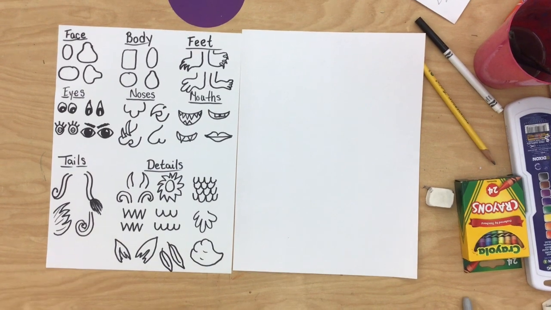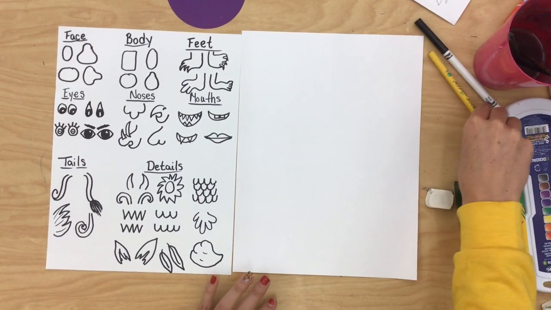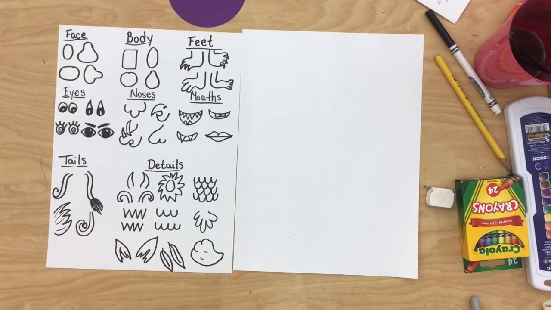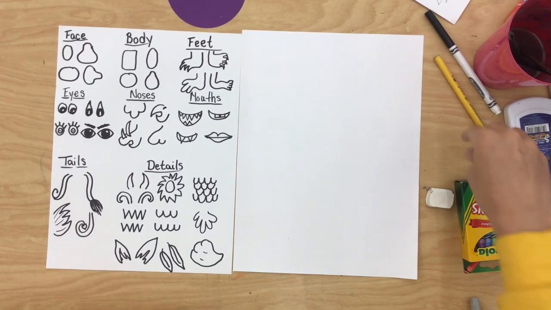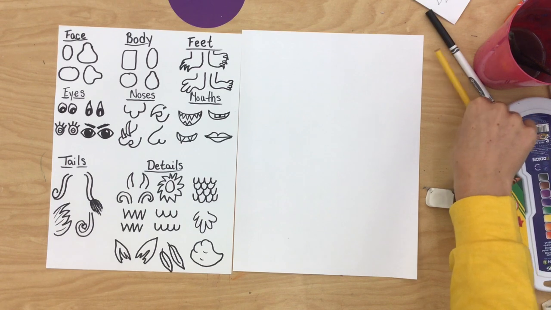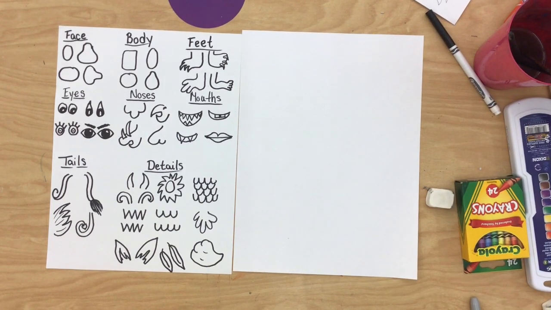Now that you've seen some of those textures, we're going to get started using texture in our drawing of a wild thing. Let's get started. All right, kindergarten, today you are going to be drawing a wild thing. Your wild thing is kind of like a monster, and it's inspired by the book, Where the Wild Things Are.